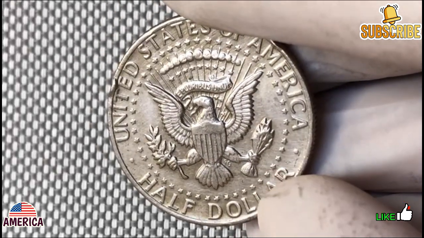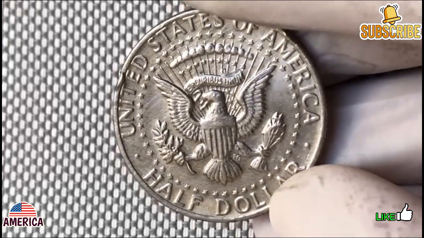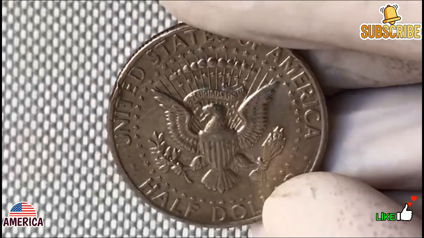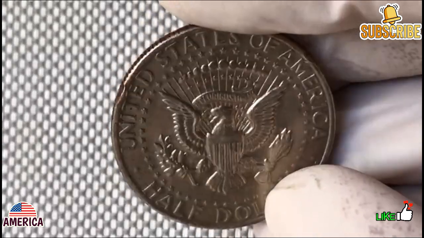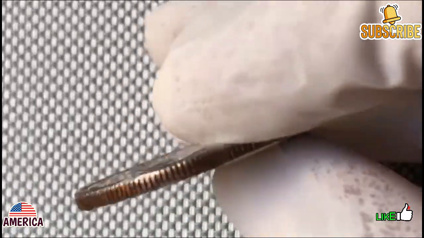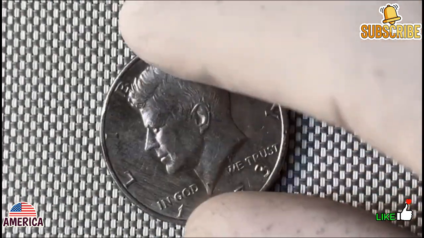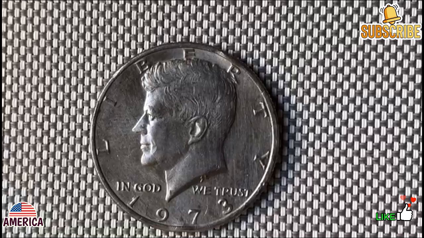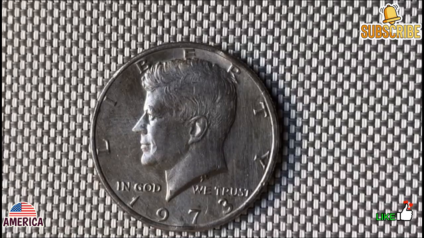To fully appreciate this coin's value today, it's important to understand the context in which it was created, the symbolism embedded in its design, and the historical forces that would shape its legacy. Let's start by going back to the early 1970s. The United States was in a state of flux.